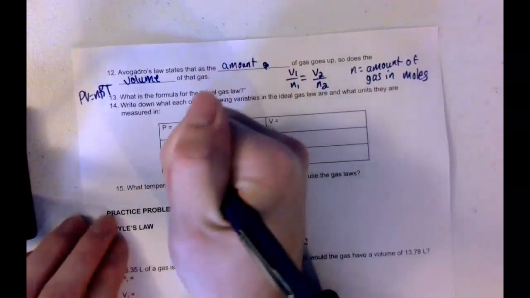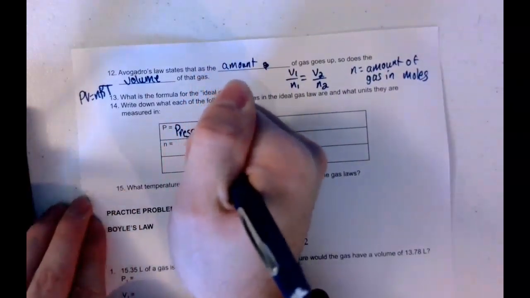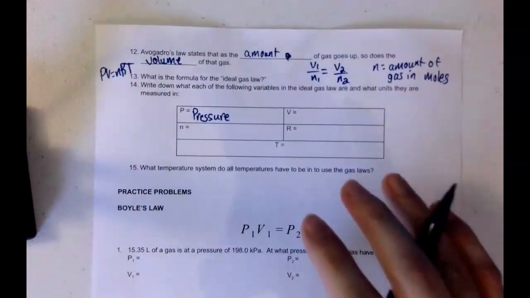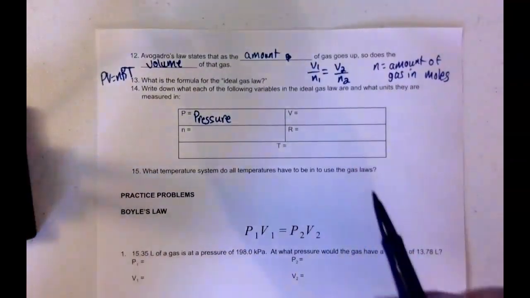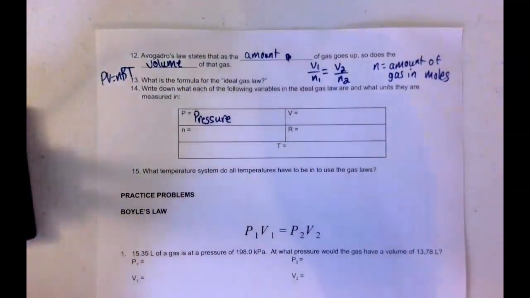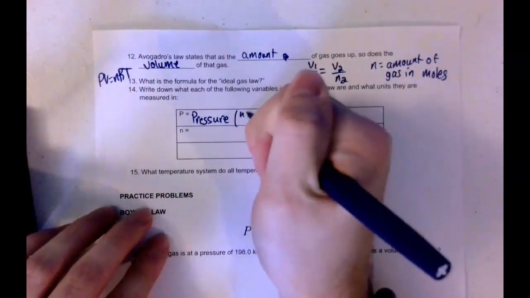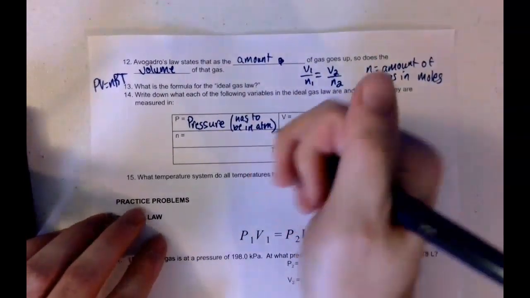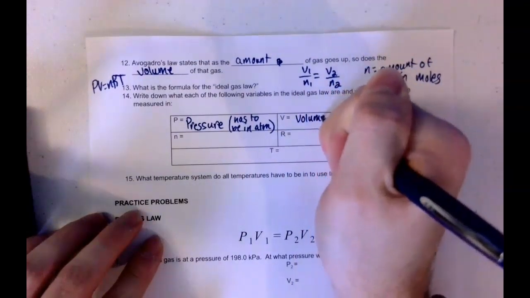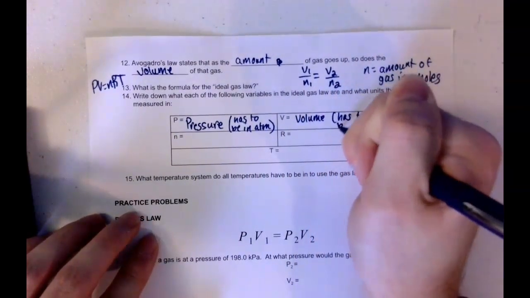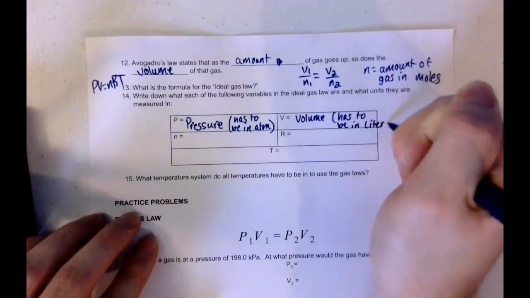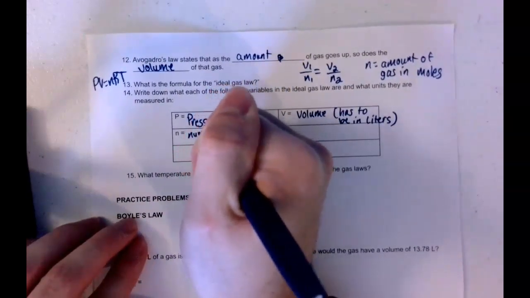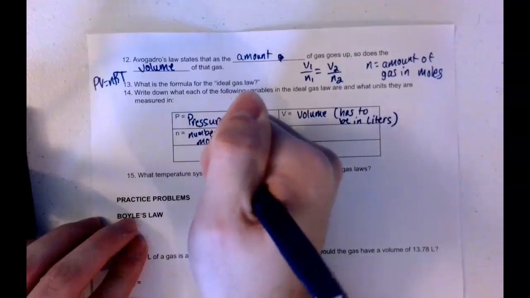Alright, so P is going to be pressure. And I just want to make a distinction about the ideal gas law. So for the ideal gas law, the pressure, volume, temperature, and the amount of moles, they have to be in certain units. So pressure has to be in atmospheres. It has to be in ATM. The V stands for volume, and this has to be in liters. Okay? N is the number of moles, and of course that's going to be in moles.